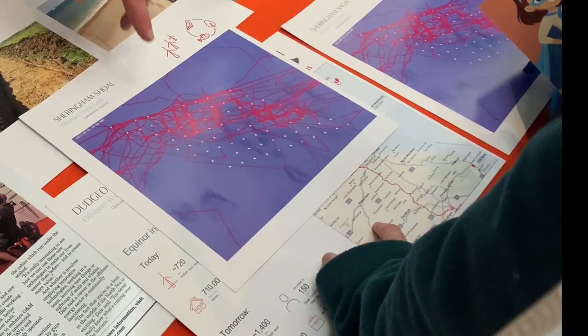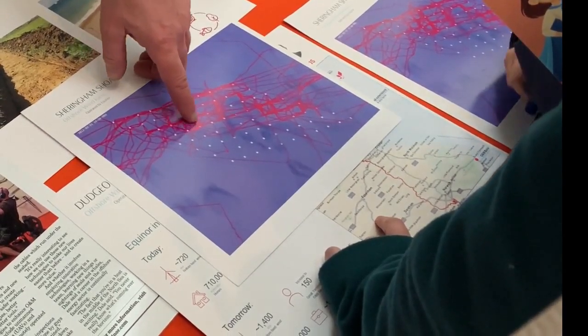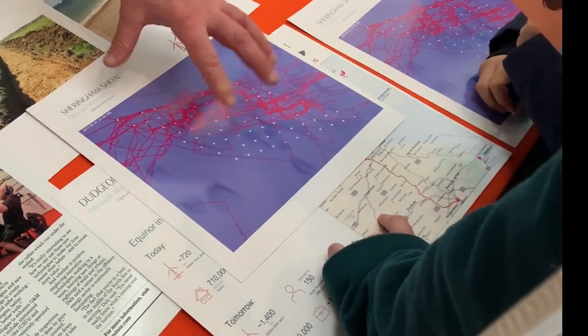Okay, so if you want to look that up, folks, this is Sheringham Shoal. If you type into a search Sheringham Shoal seals, you'll probably get a lot of information on this.